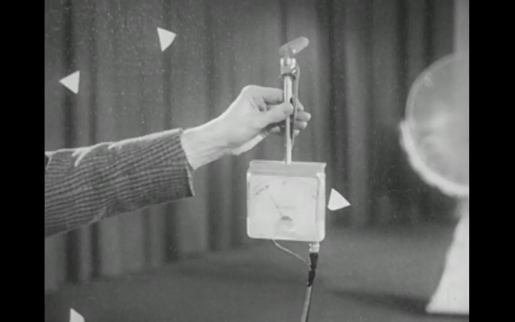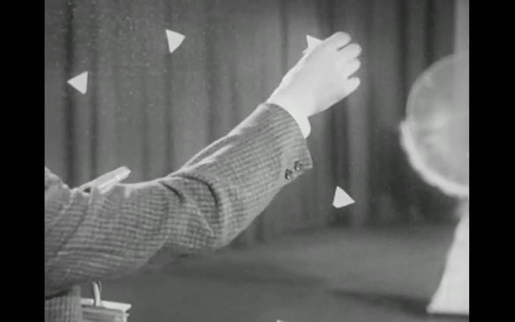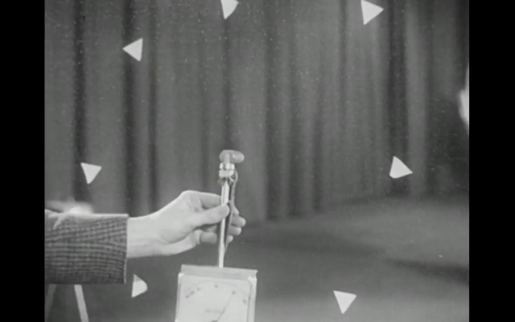Everywhere within this circle, the meter reading is more than 70.